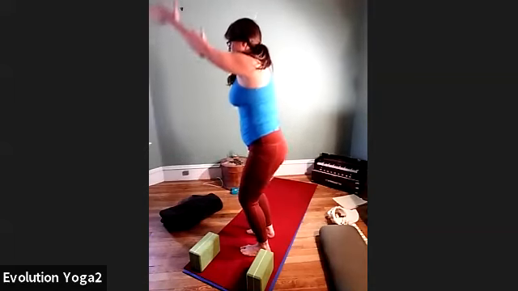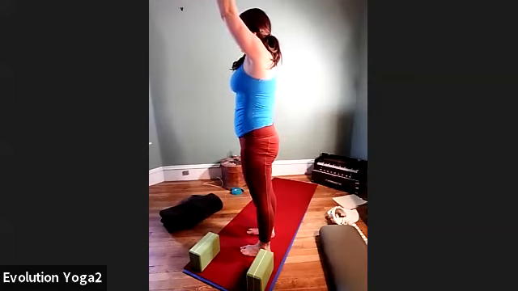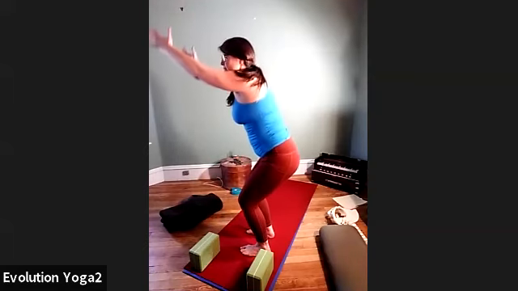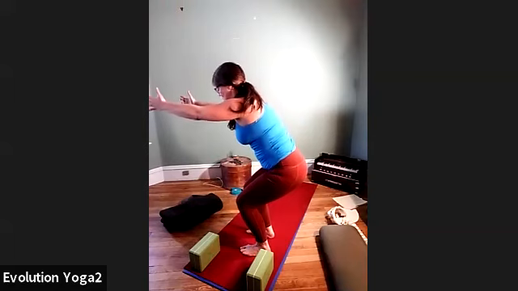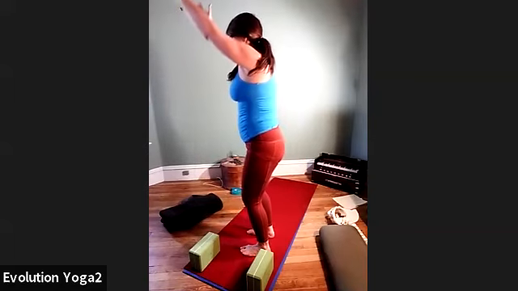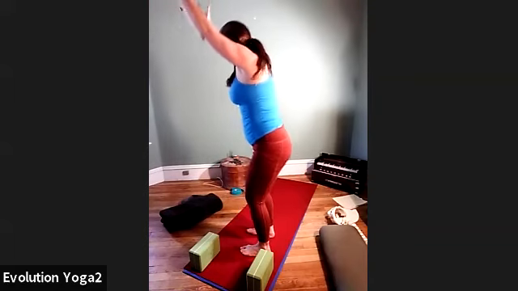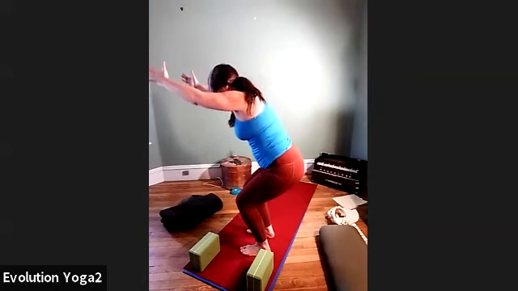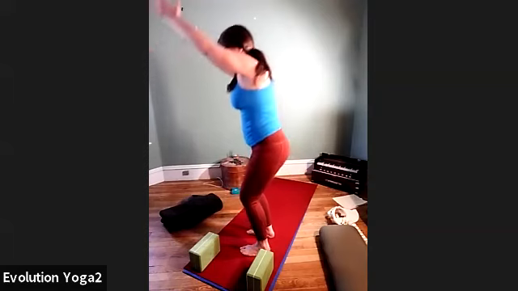Good, come all the way back up. And then try that again. Sink back down, sitting towards that seat behind you. And then reach all the way up. And then sink back down. Good, come all the way back up.